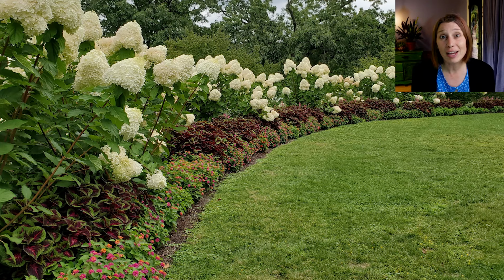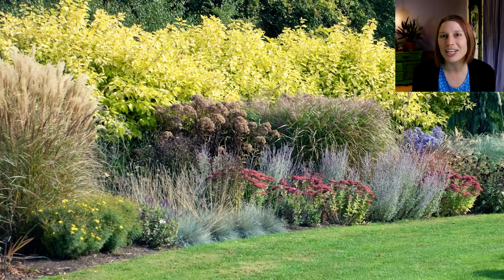Arranging your plants in the garden is one of those things that many beginner gardeners really struggle with. But today I'm going to show you a few different ways that you can arrange plants in your landscape for that beautiful layered look that you want. You can use all of these ways to arrange plants to make your garden look more professional and put together right at home. So let's get into it.